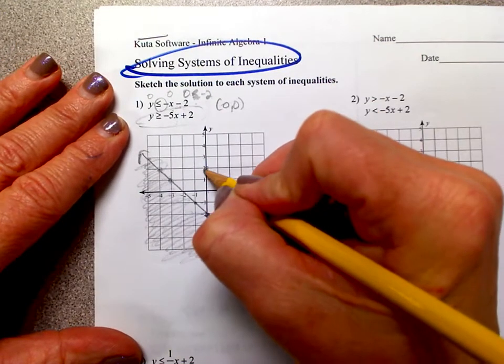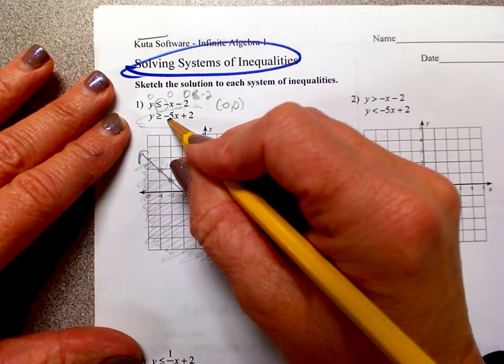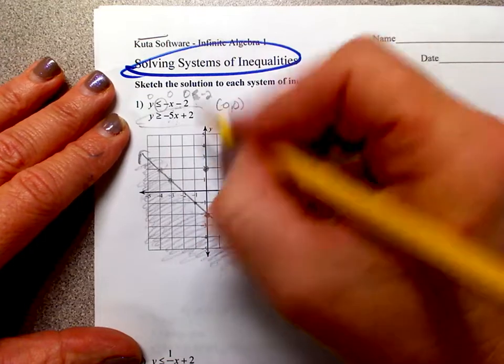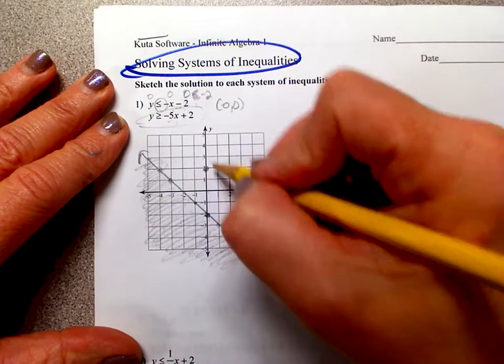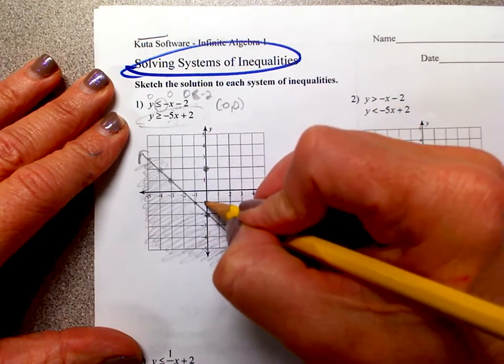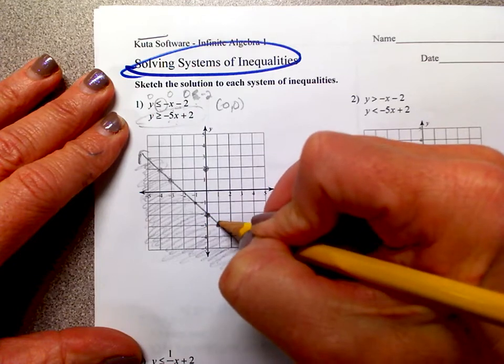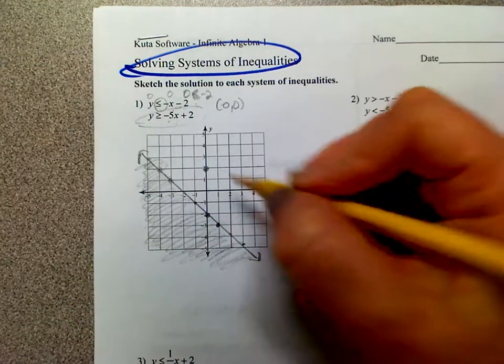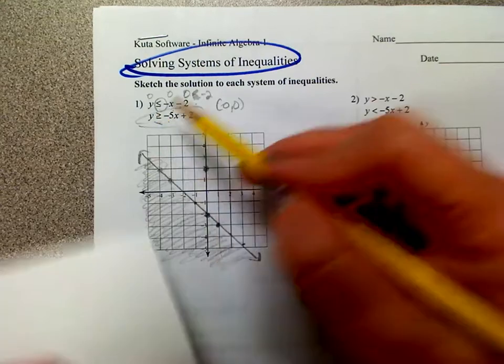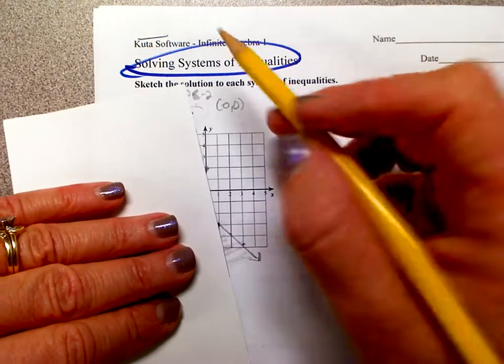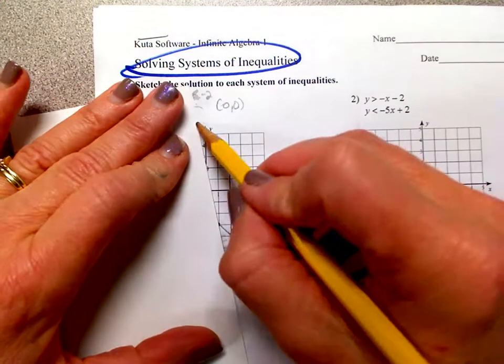So we're going to graph at 2, +2, and the slope is -5. So I know I'm going to be going downhill. I can't go up 5, but I can go down 5. 1, 2, 3, 4, 5, over 1. I can't go down 5 anymore. Again, I'm going to look to see solid or dash. It's going to be a solid line. So I'm going to connect those.